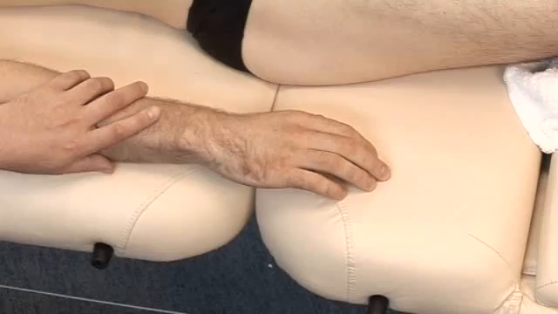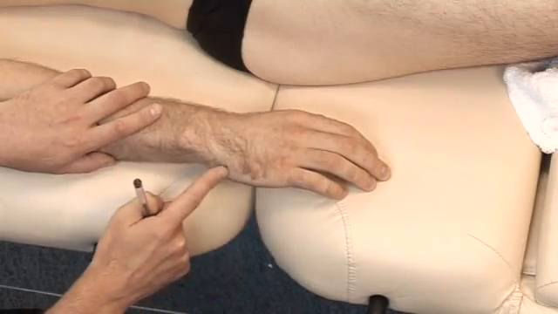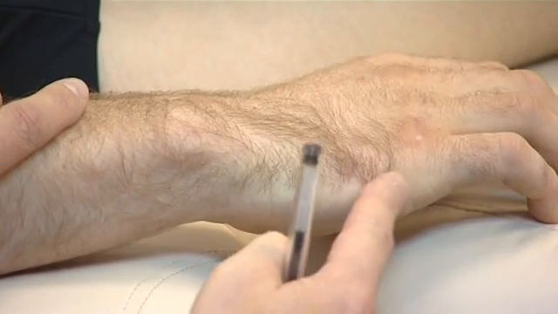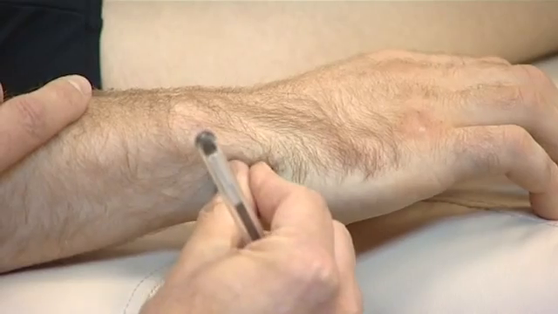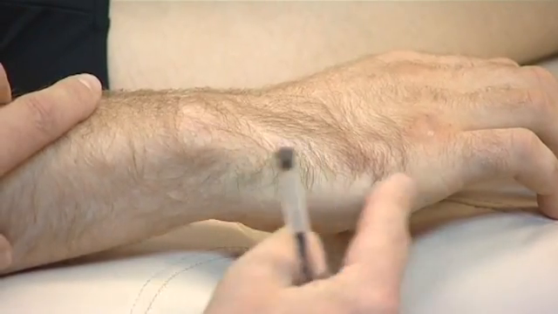Small intestine 4 is on the ulnar aspect of the hand in this nice depression between the base of the fifth metacarpal and the triquetral bone, which is this palpable bone on the ulnar aspect of the wrist.